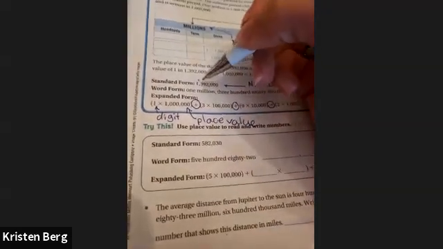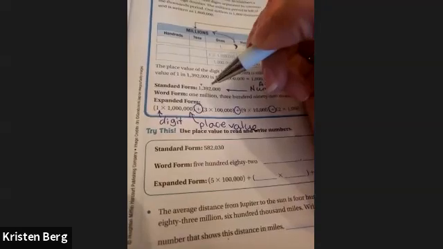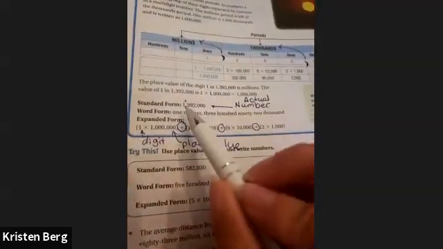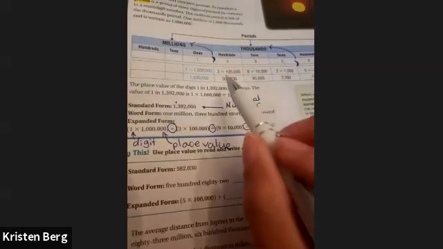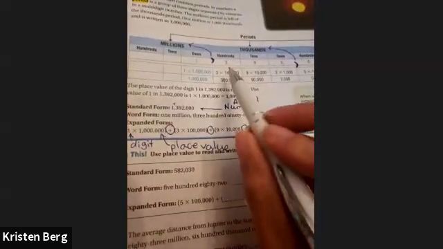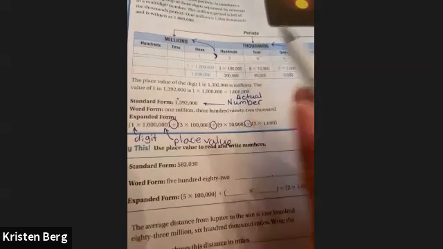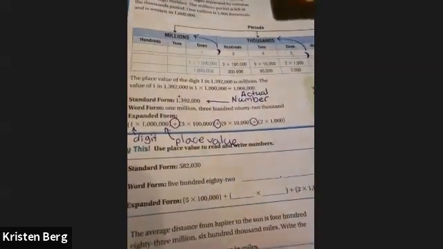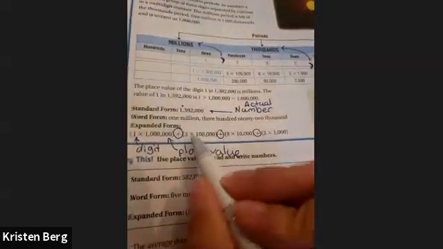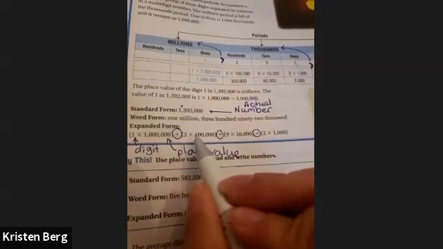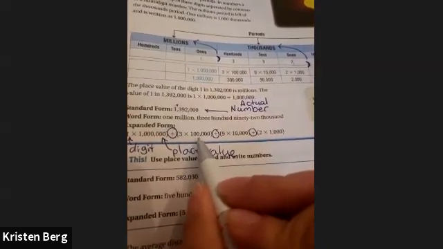The next digit here is a 3. And the 3, if you can't remember, is right before that comma. So it is in the 100,000s. So you are going to write a 3 times 100,000.